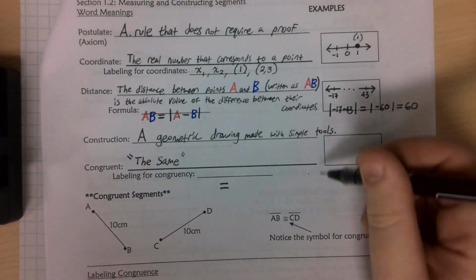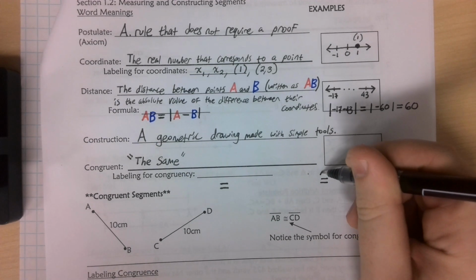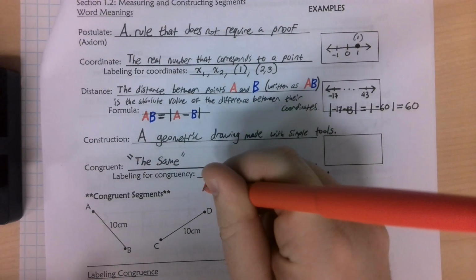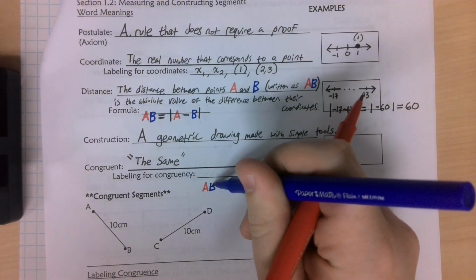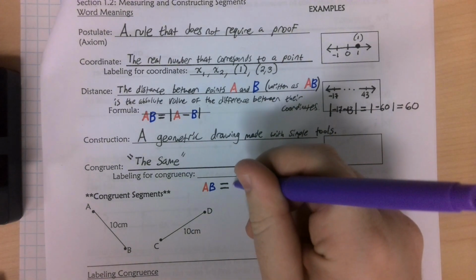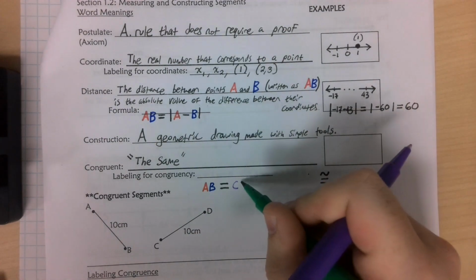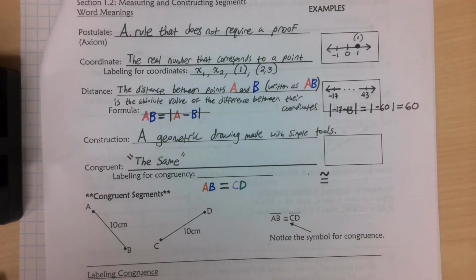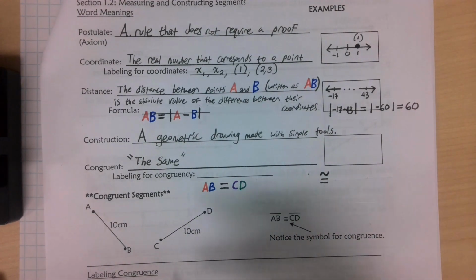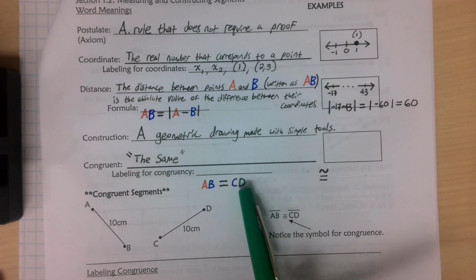But the congruency symbol looks like this and is referring to two shapes, two geometric figures. So for example, you could say that the lengths of some line segments, line segment AB and line segment CD, which we have shown down here below, are the same. I mean, look at them. One of them is 10 centimeters, the other is 10 centimeters. So we can say that line segment AB has the same length as line segment CD.